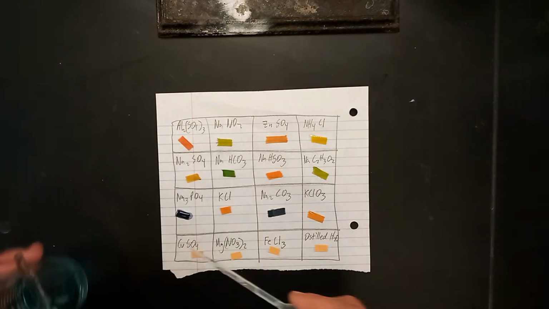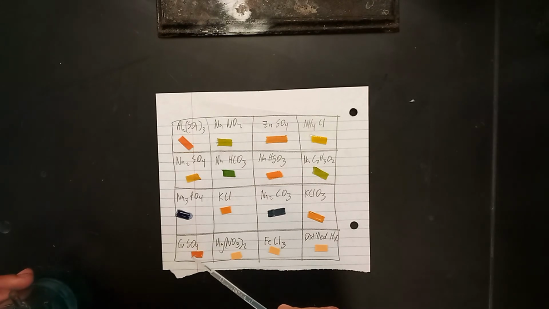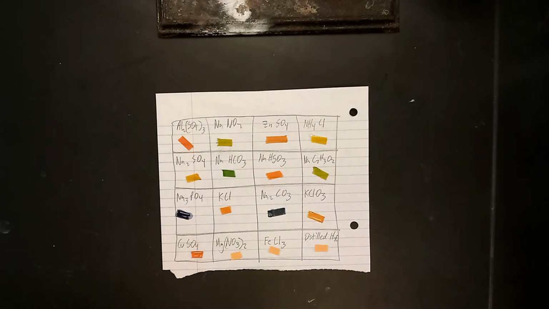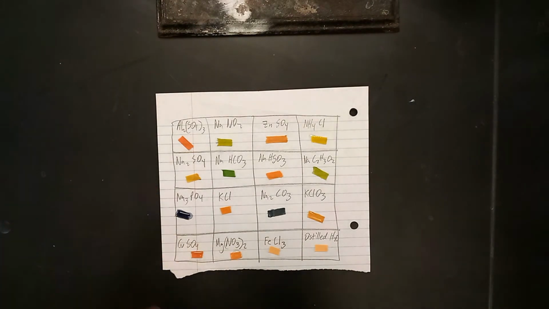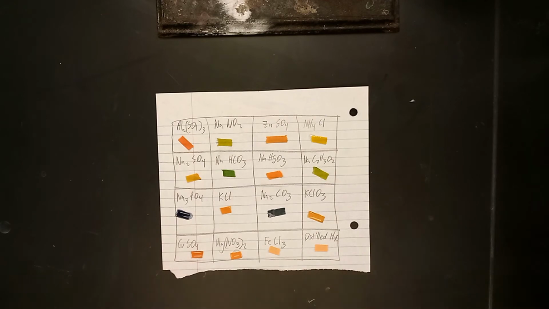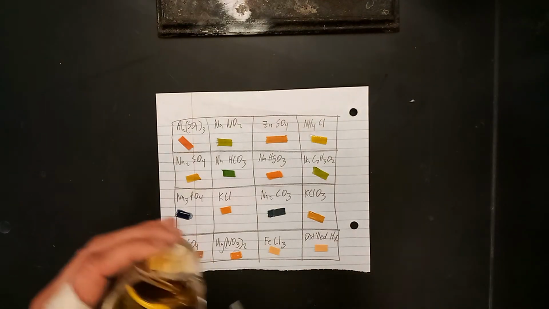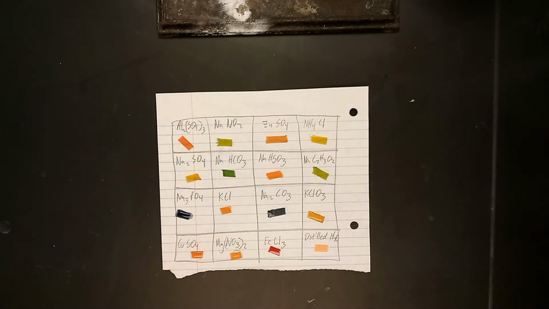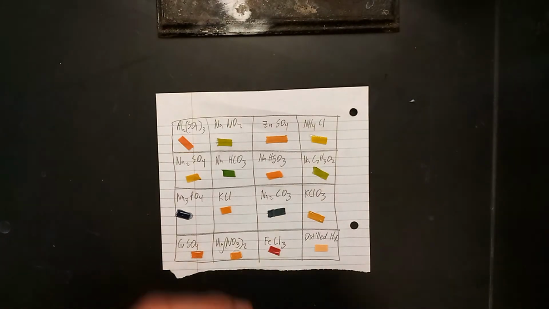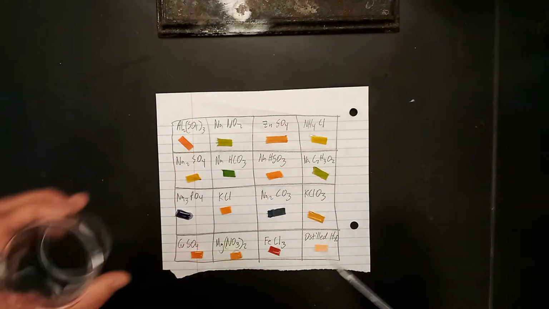Copper sulfate. Copper 2 sulfate, more specifically. Magnesium nitrate. Iron 3 chloride. And finally, some distilled water.